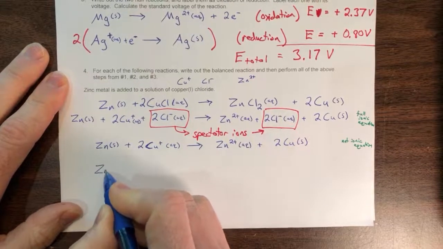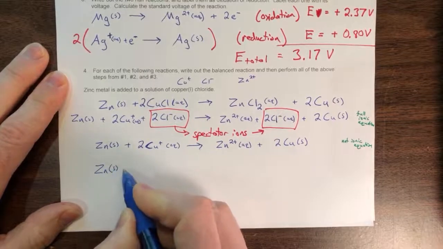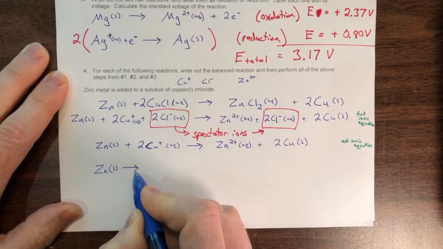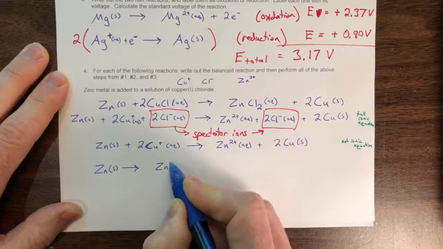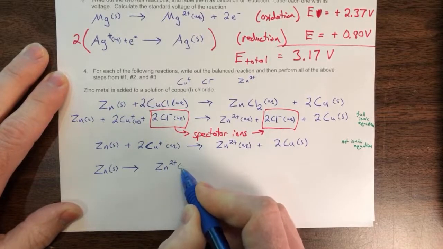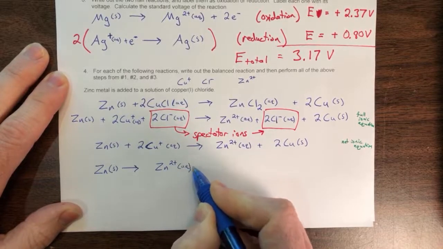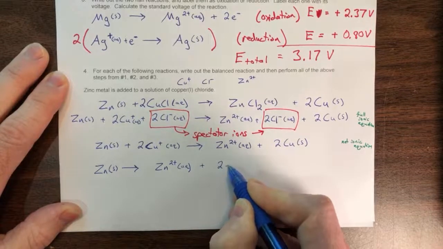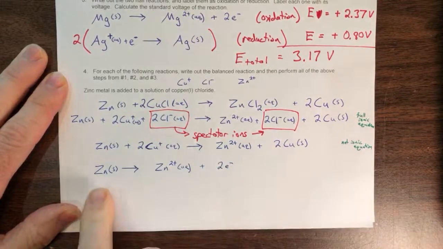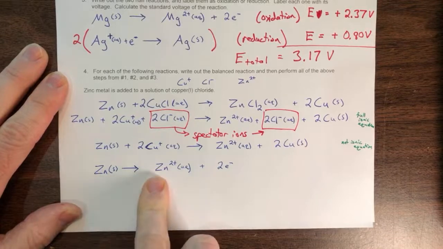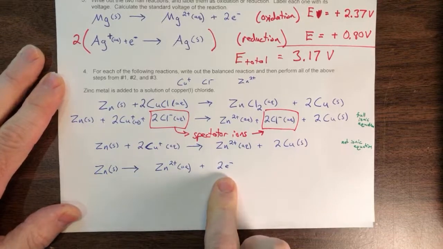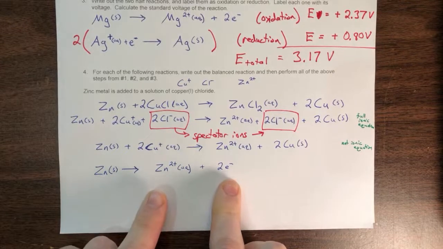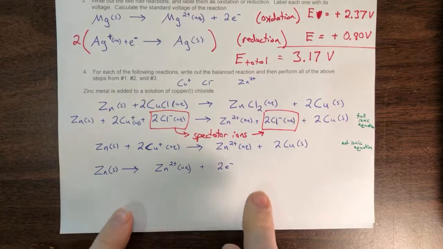So there's going to be ZnS goes to Zn2+ plus 2e-. And we notice here that zinc is losing 2 electrons, right? And make sure your charges are balanced, because sometimes people forget that electrons are negative.